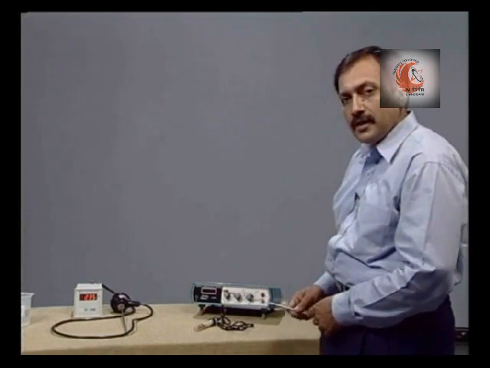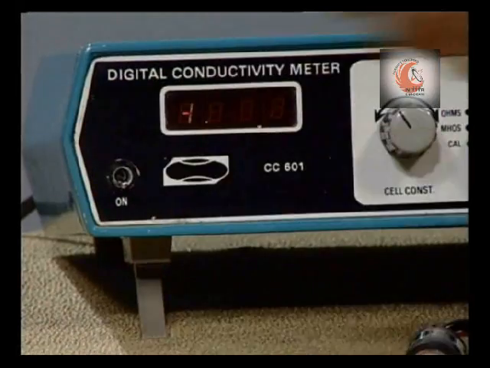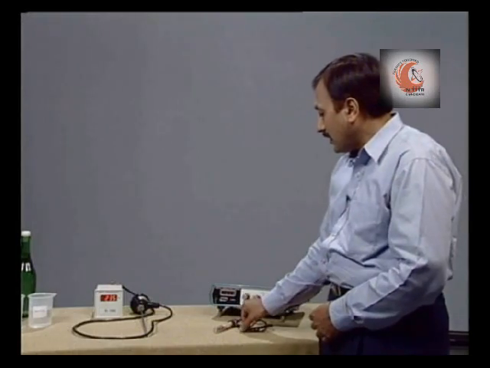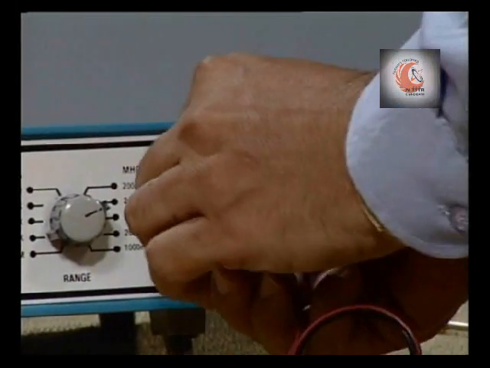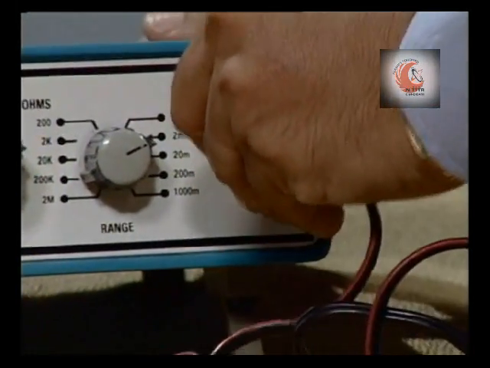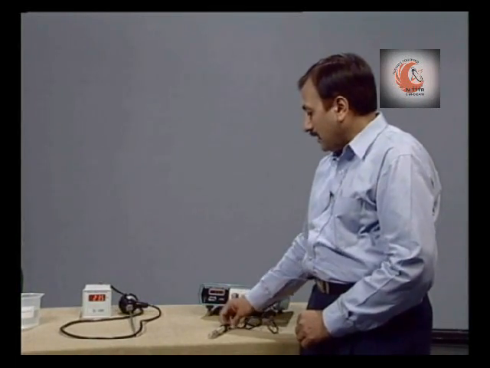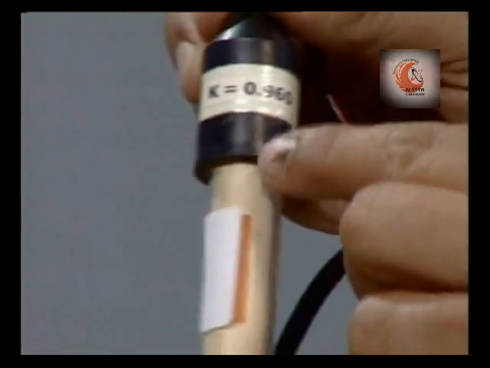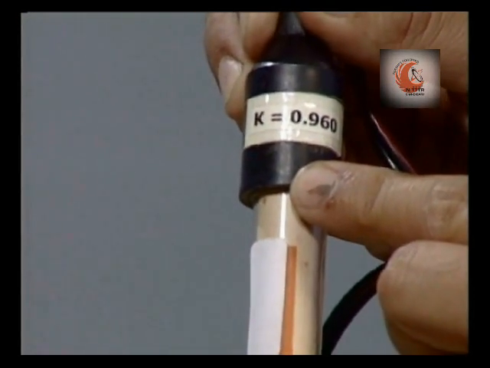Now, to begin with, we will switch on the instrument and allow it to warm up for some time. Connect the conductivity cell to the instrument. Now read the value of the cell constant which is specified by the manufacturer.